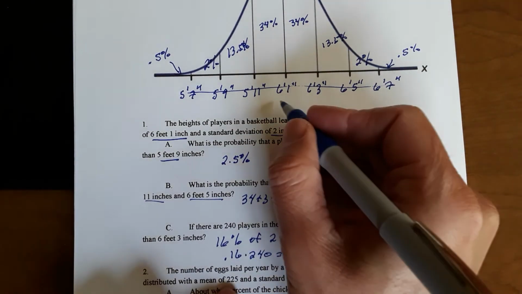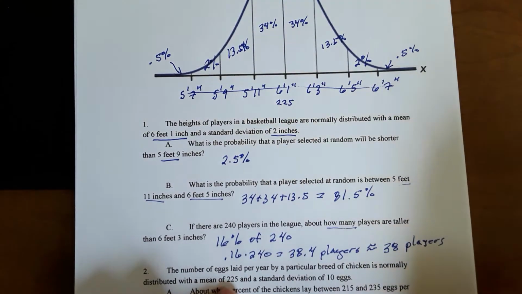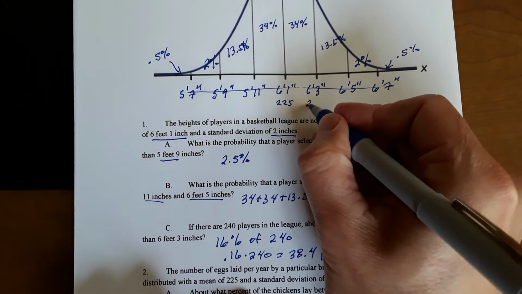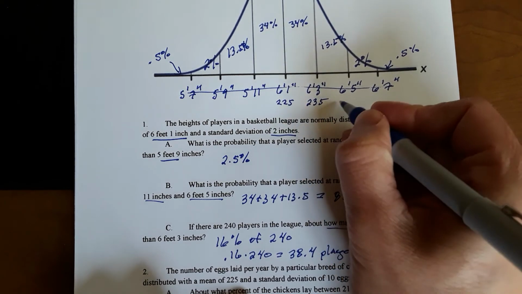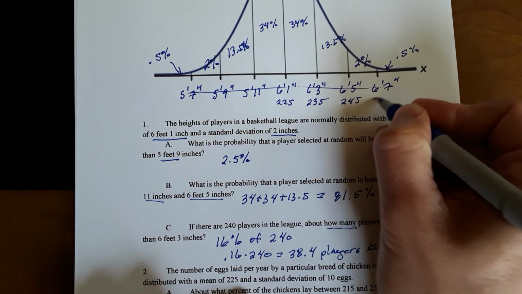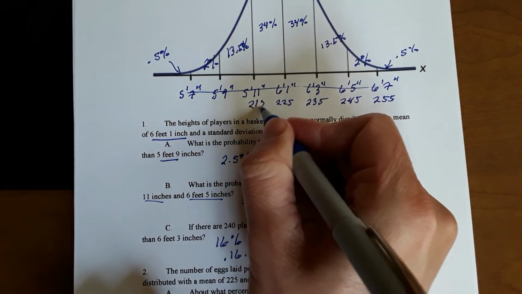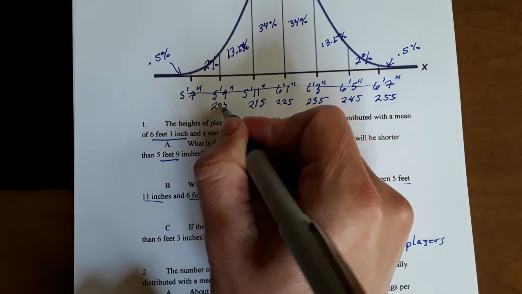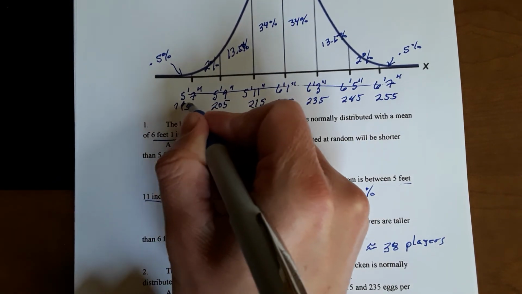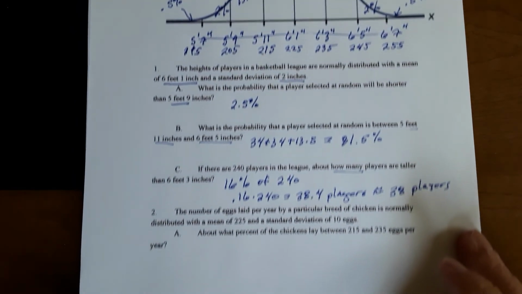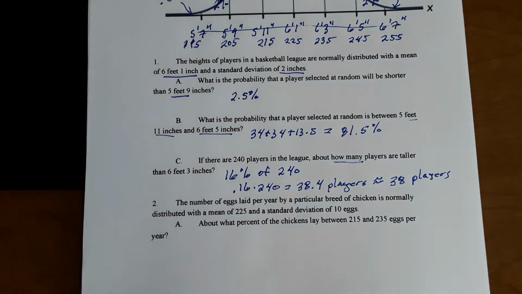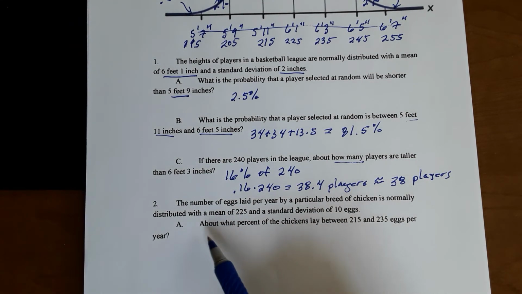I'm going to start with my mean of 225 in the middle. And then I'm going to add 10 eggs going to the right. So 235, 245, 255. And then subtract going to the left. So 215, 205, and 195. Okay, so that's my new number line. I'm going to be asked a lot of different questions again, or similar questions.